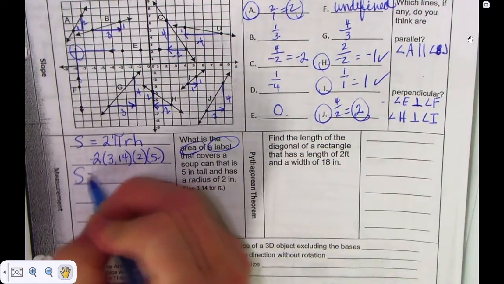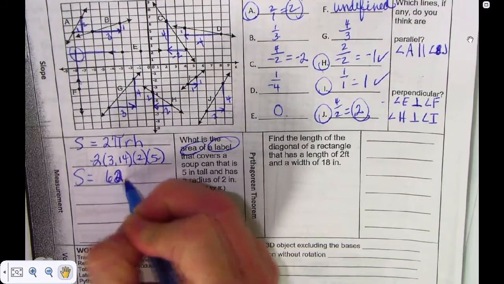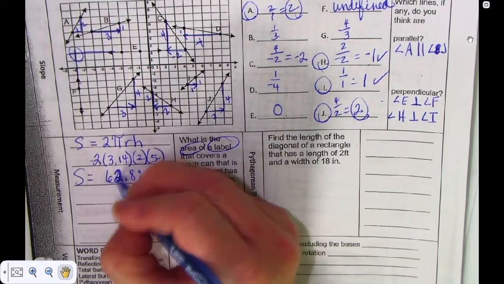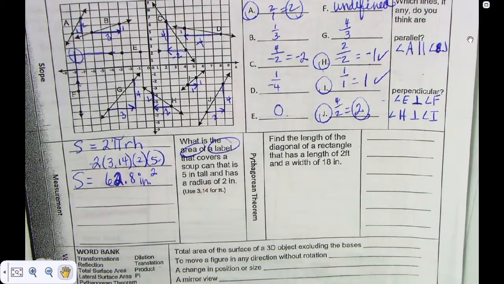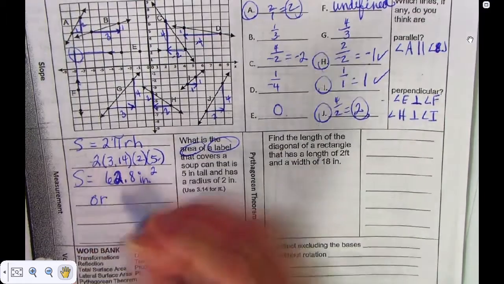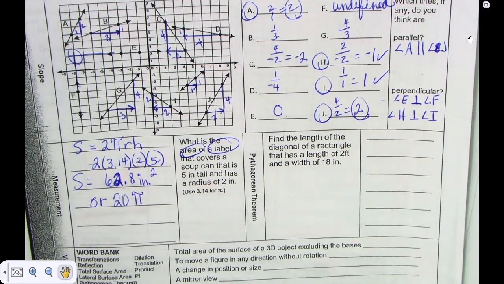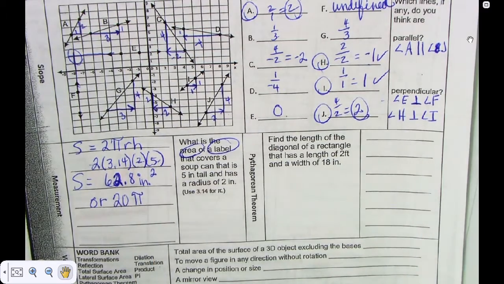And what'd you get? 62.8. 62.8 what? Inches. Good. Because it's surface area. Now, guys, when you get into algebra, you know what the answer might look like? Where in the world did they get 20 pi? It gives you the same. And they'll write the answer like that a lot of times. And they won't go multiply by pi. They'll just go 20 pi. That's all they do. Yeah, it does seem easy.